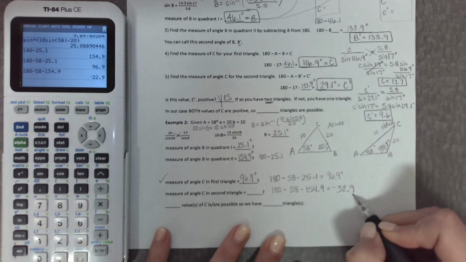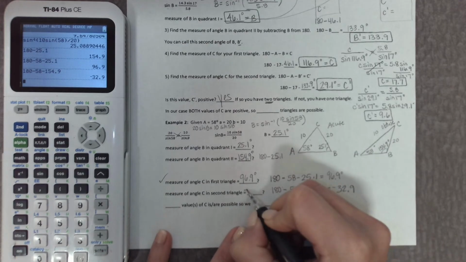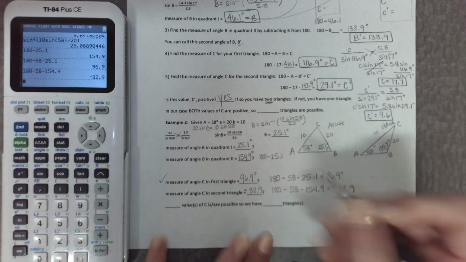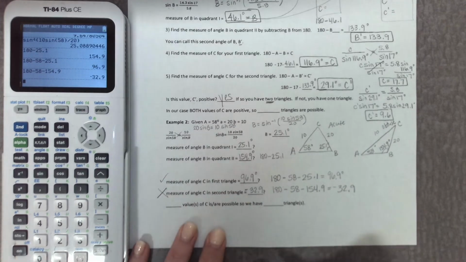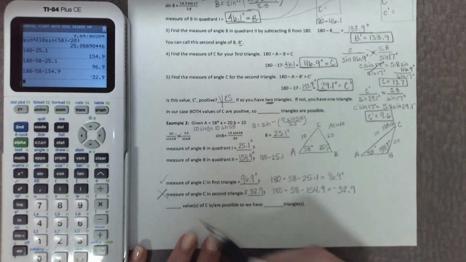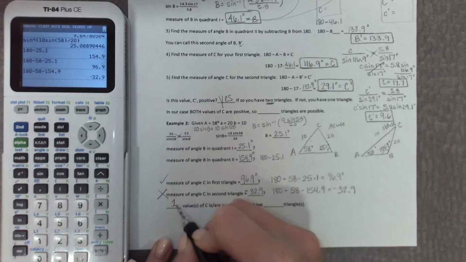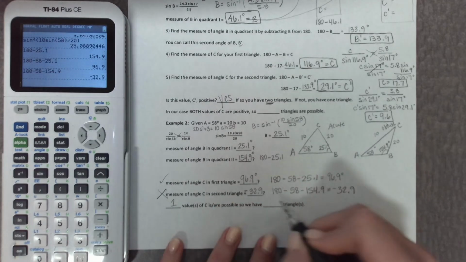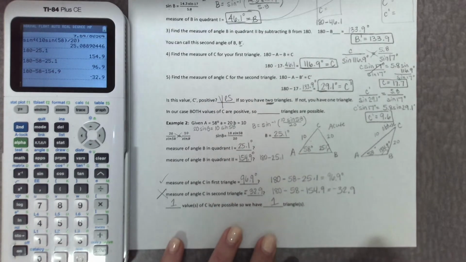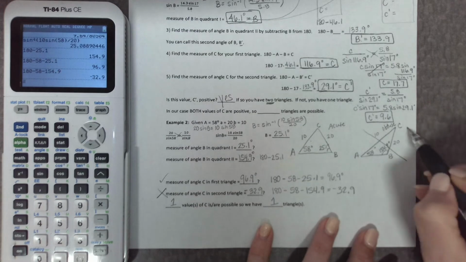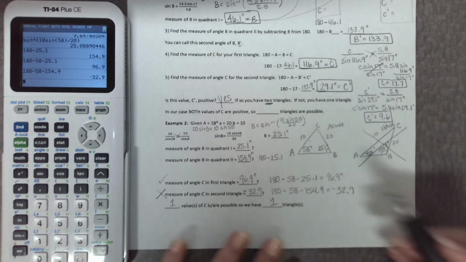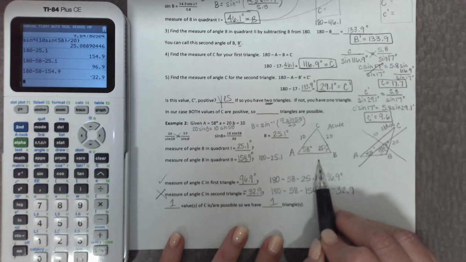We went over 180 degrees, so no, we do not have a triangle there. Right here, only one value of C is positive, so we only have one triangle. This obtuse triangle does not exist. We only have to worry about the acute one.